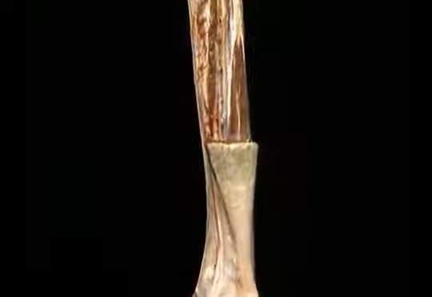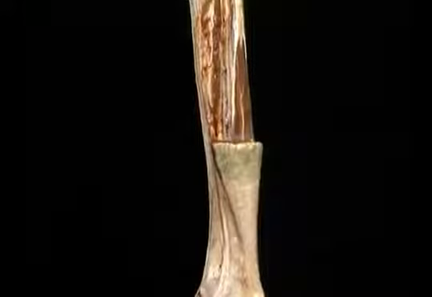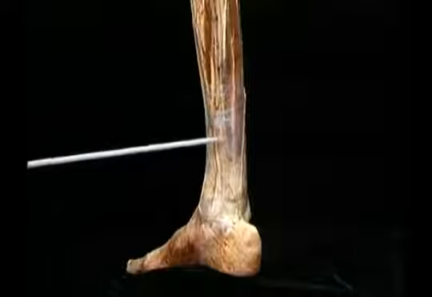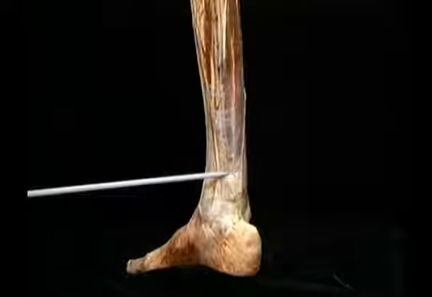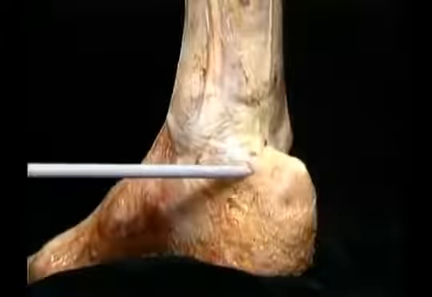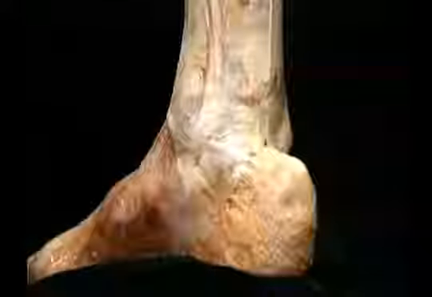To see the transverse septum better, we'll remove the rest of the soleus. The transverse septum is thin up here, but toward the ankle it becomes thicker. At the ankle, the transverse septum is continuous with the flexor retinaculum.